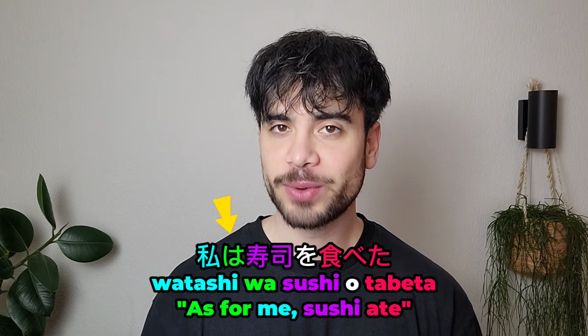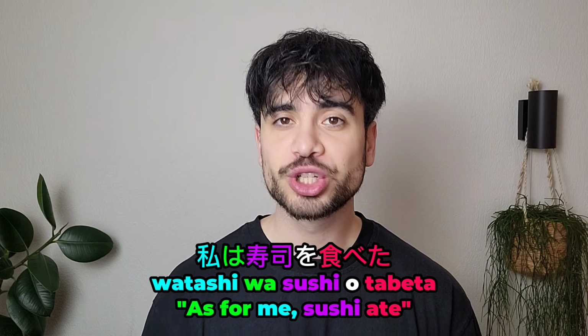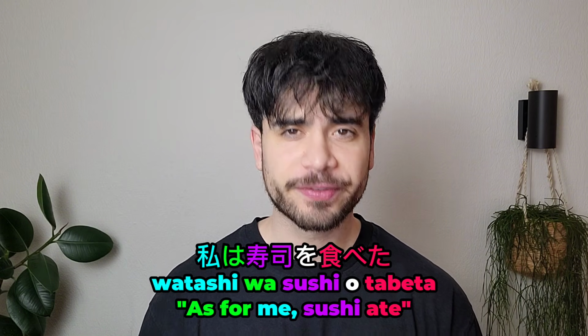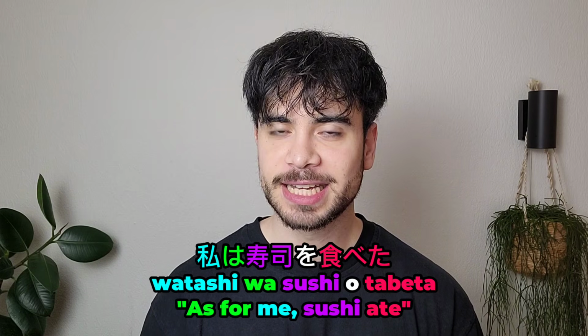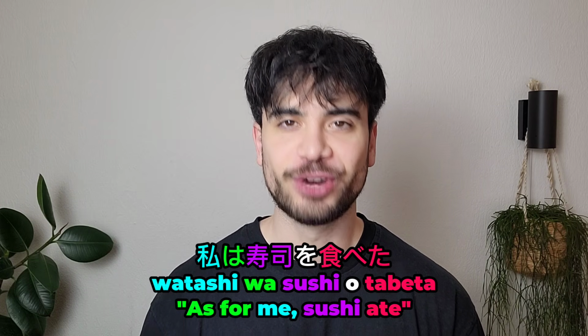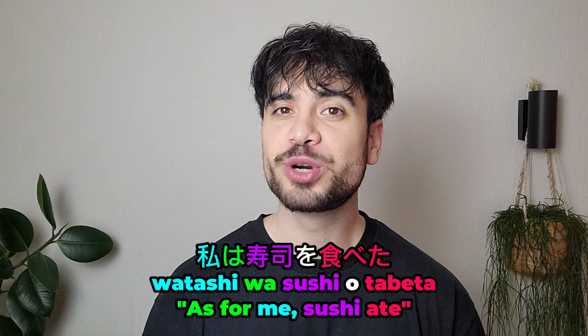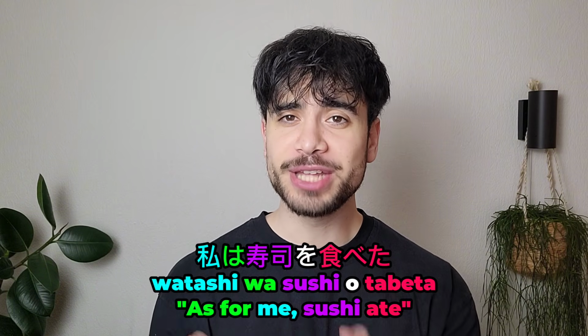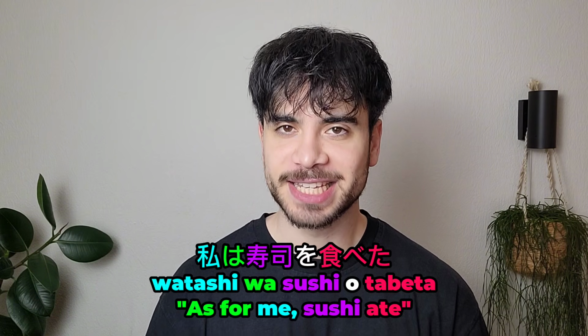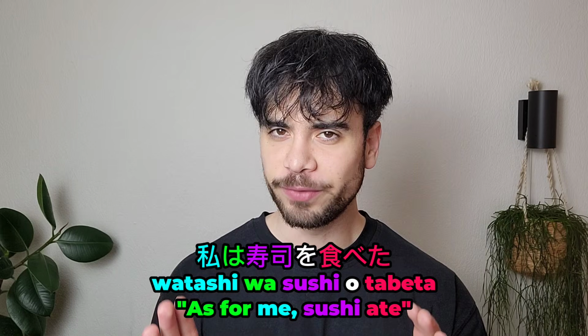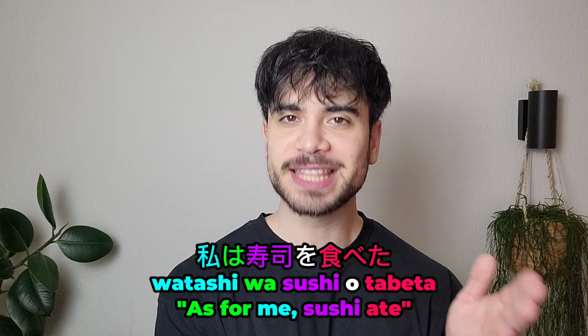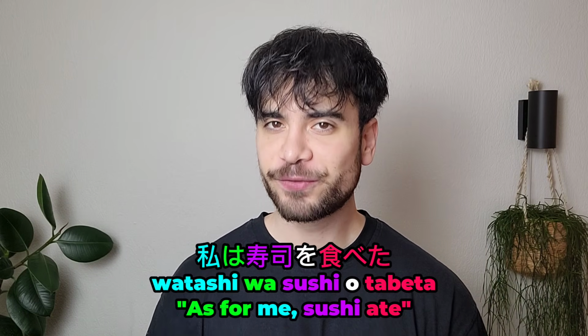This sentence uses the wa and o particles. Wa marks the topic of the sentence, showing that what follows is a statement about this topic, and o marks the direct object of the verb. Because particles clearly indicate each word's function, words can be rearranged without changing the basic meaning of the sentence. However, the verb cannot be moved. It must always come at the end of the sentence. This means that everything preceding the verb connects to it.